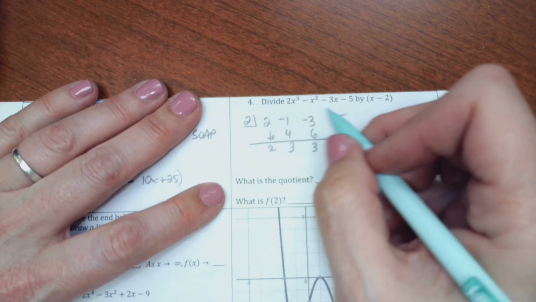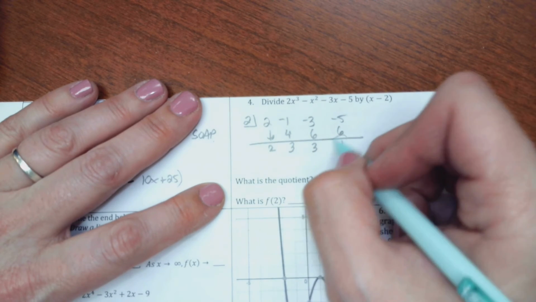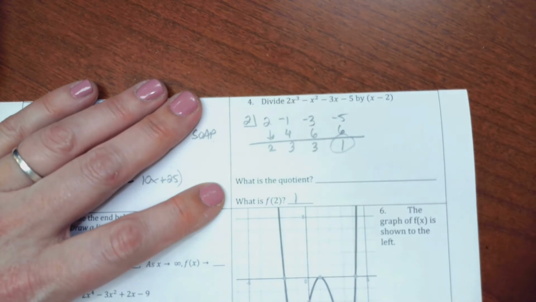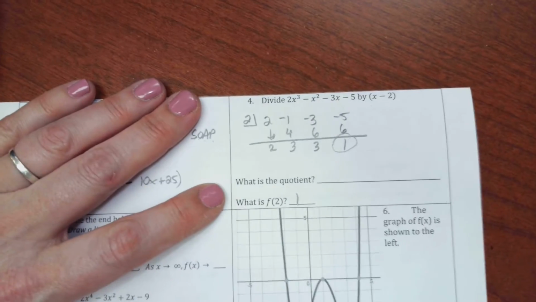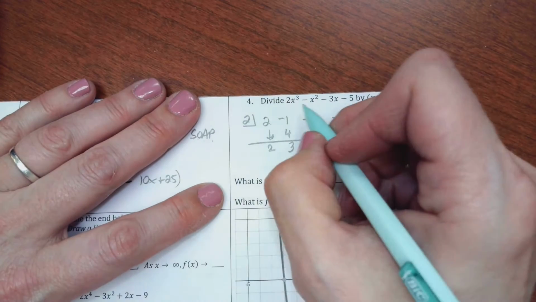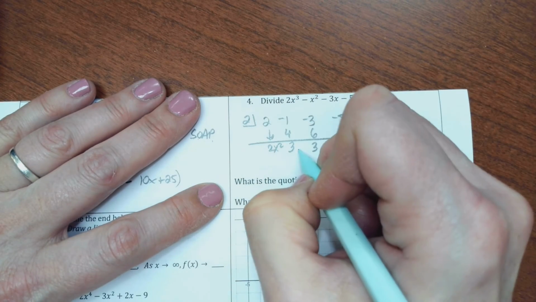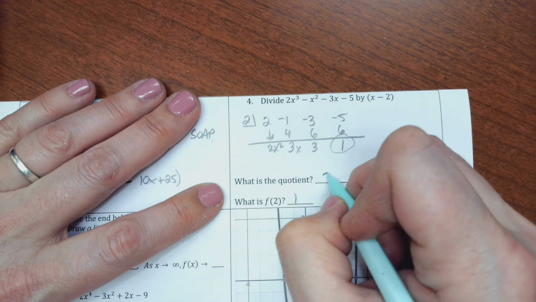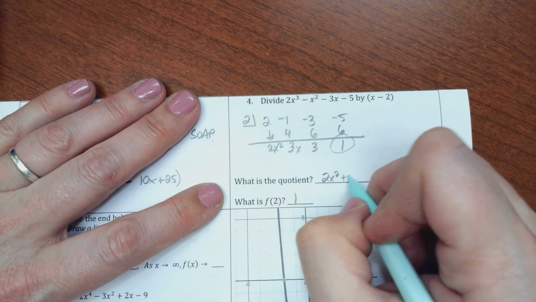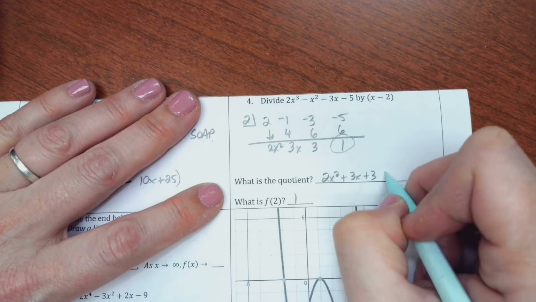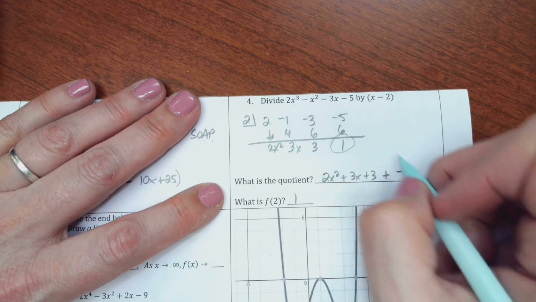So that means that when you plug 2 into this problem, your answer is 1. So I can answer this question with a 1. And what is the quotient? Well, that just means we're going to be writing our answer. This was x to the third, so this is x squared, x, and nothing, so my answer is 2x squared plus 3x plus 3 plus my remainder over what I was dividing by.